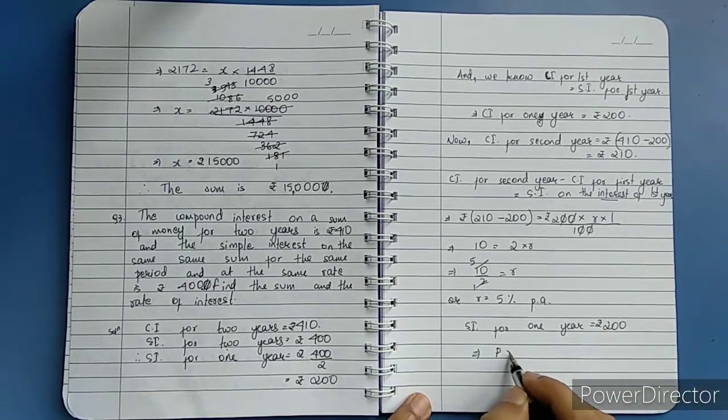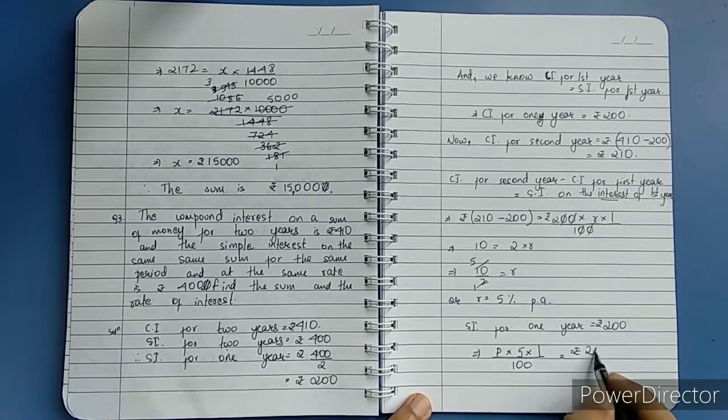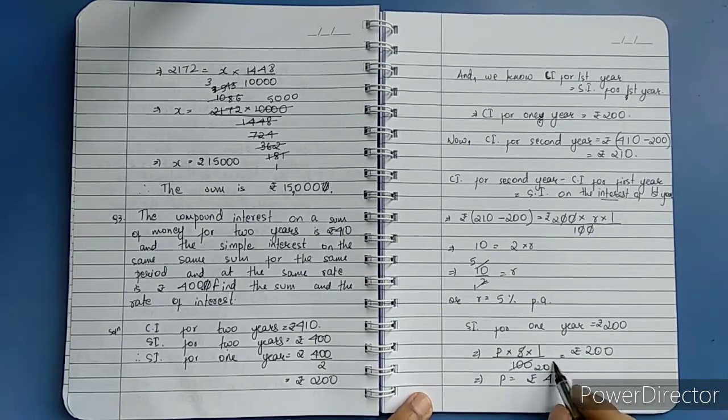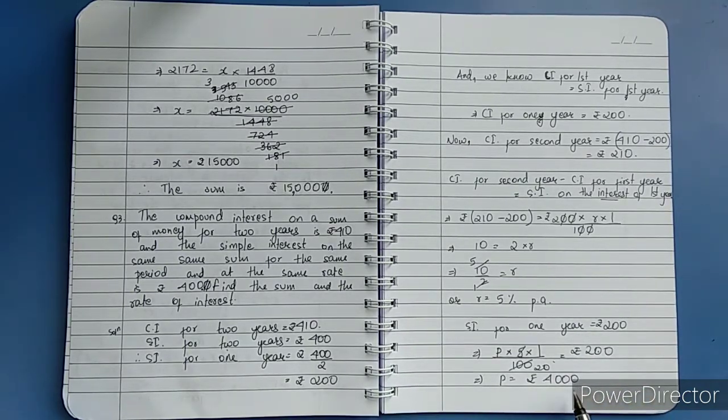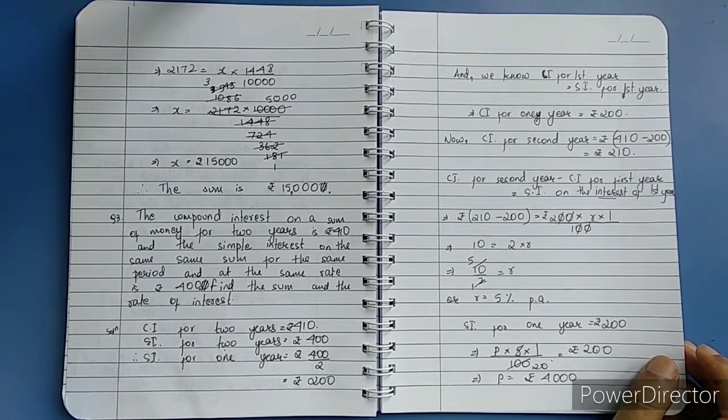P into rate, 5% into time, 1 year we are taking, by 100 is equal to rupees 200, which implies 5 ones are 5, 20. P equals rupees 20 into 200, will become 2, 4 and 3 zeros. So rupees 4,000. So this is our principal, that is the sum. So this is how we solve. So this is one way of solving this.